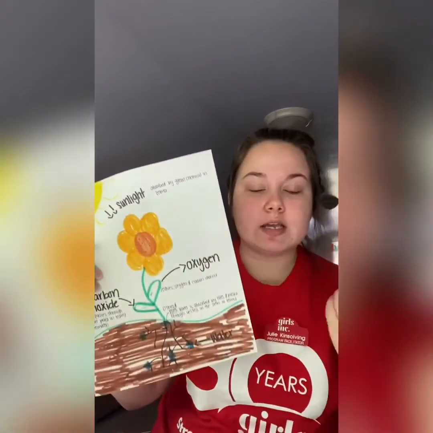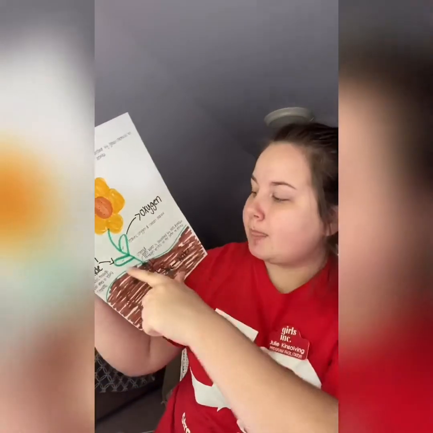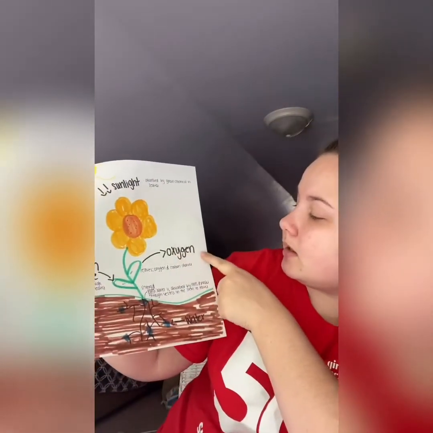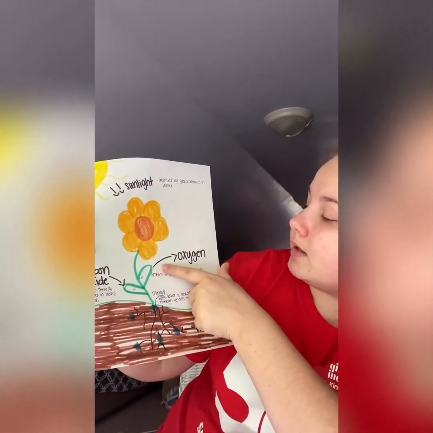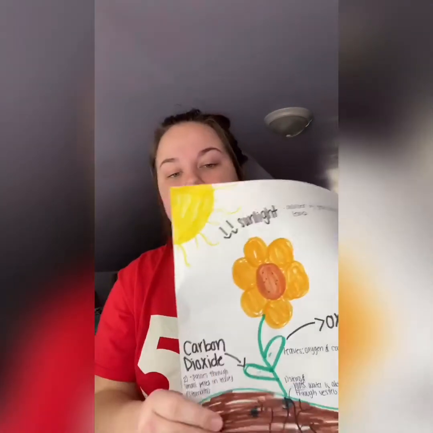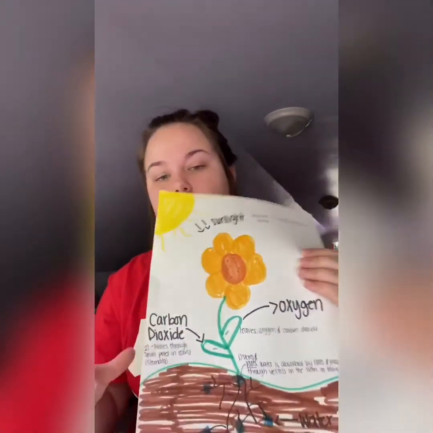So what happens here is the flower takes that carbon dioxide into the leaves, and the carbon dioxide is going to pass through small pores in the leaves, and then the oxygen is going to leave the leaves, just like that. So we have the carbon dioxide going into the leaves, and then the oxygen going out of the leaves. And then finally we have the sun.